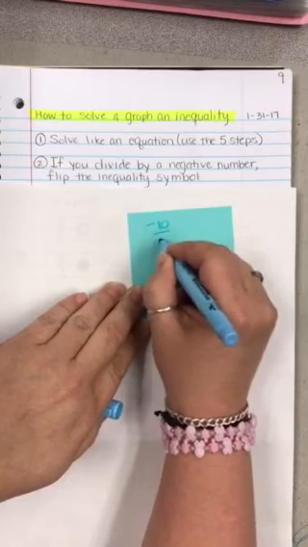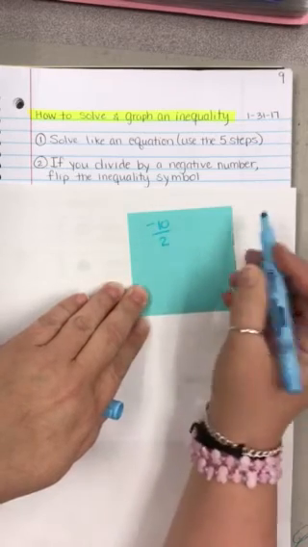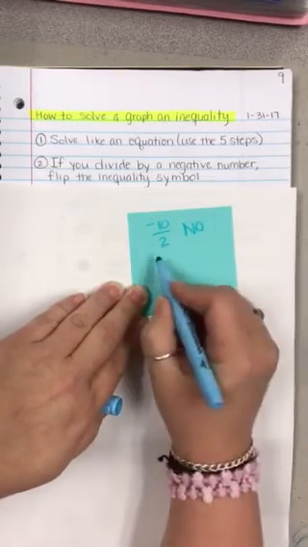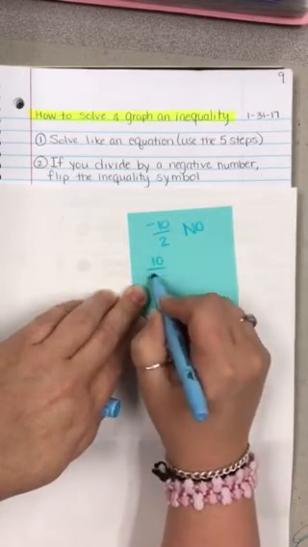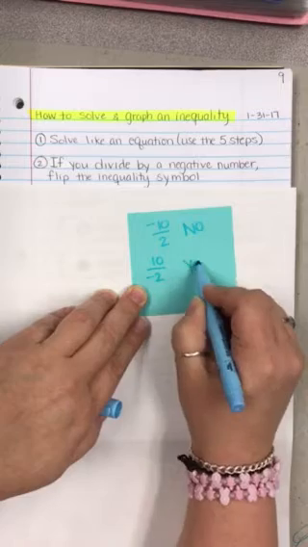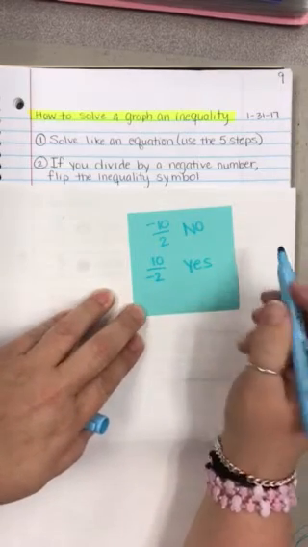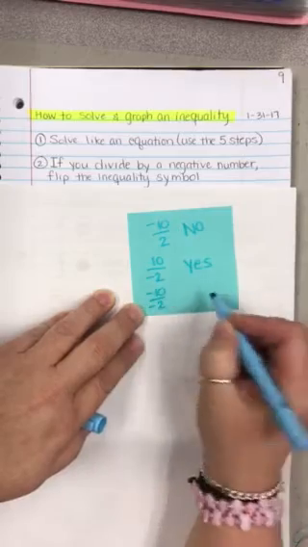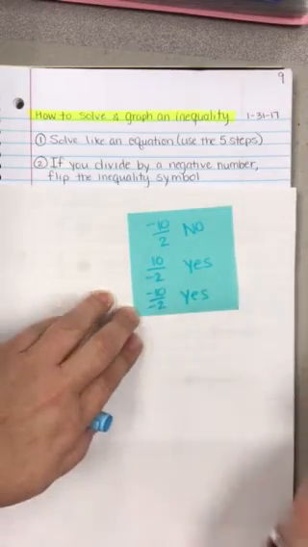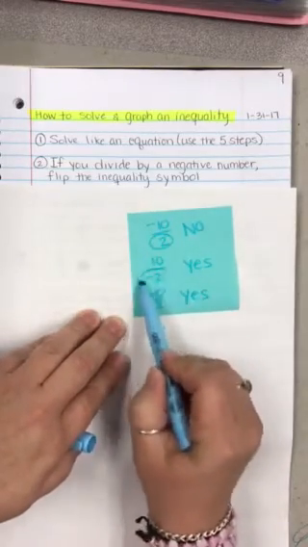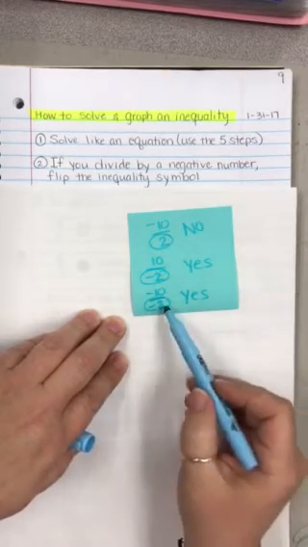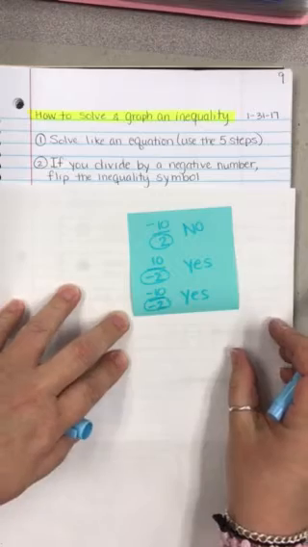So just real quick, if you did negative 10 divided by positive 2, this one, do not flip. Okay? If you did positive 10 divided by negative 2, yes, you will flip the inequality symbol on that problem. If you did negative 10 divided by negative 2, yes, you will flip. What's important is the number you're dividing by. The number on the bottom, not the number on the top. That's the one that determines if you flip your inequality symbol.